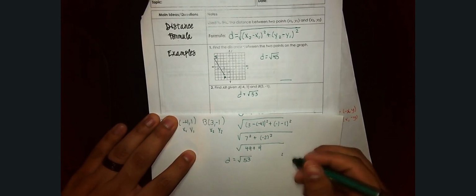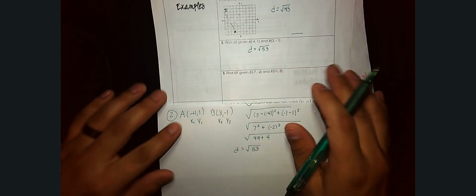Square would be like a little notation, like the little 2 at the top. I meant to say square root, the square root of 53. And then I'll leave 3 for you to do on your own. You should be able to do 3 after those first 2 problems. But now let's look at midpoint. I'm going to fold this one more time to give us some space.